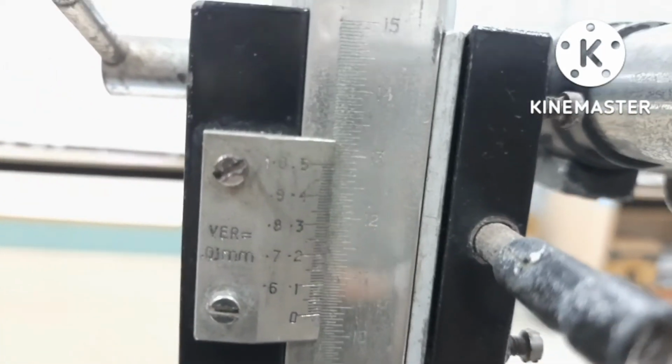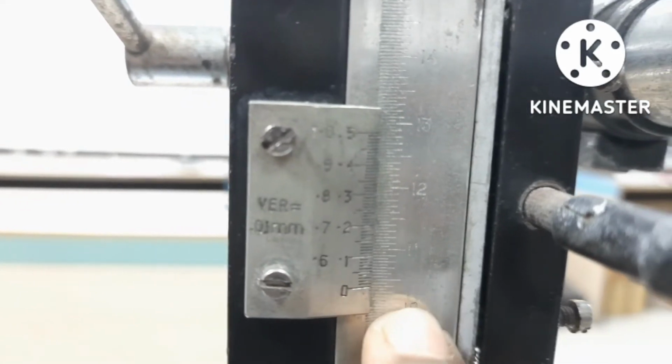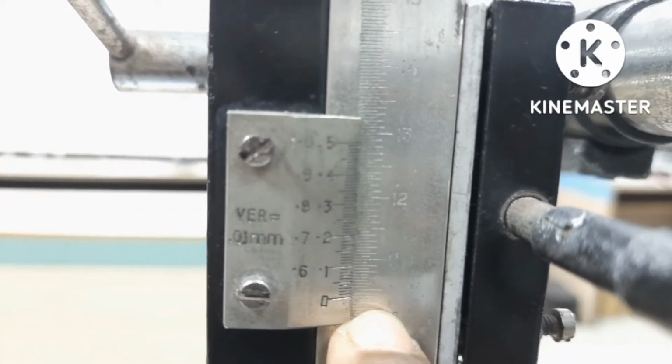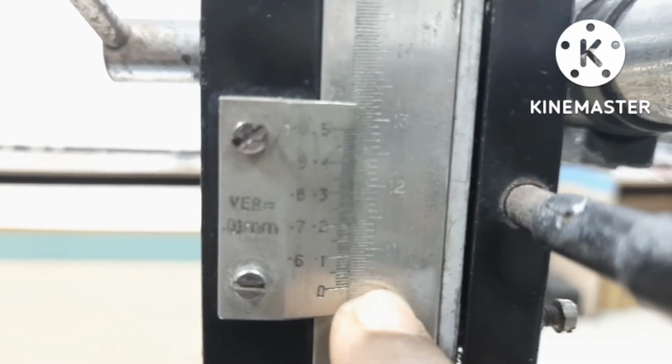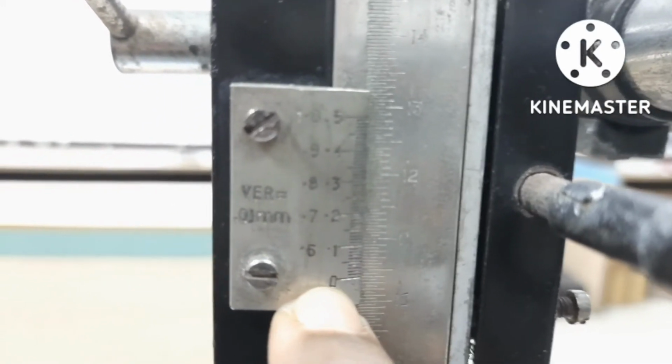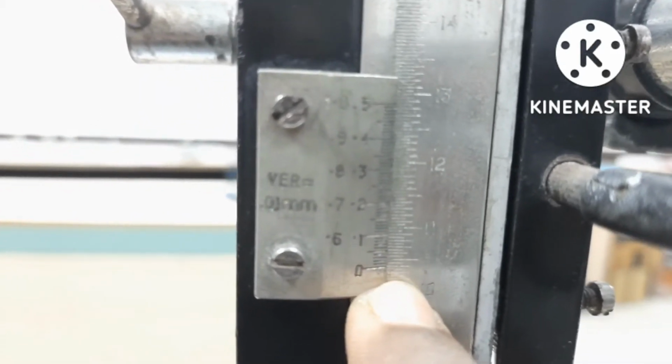You can see that it is 10.0, and then 10.1, 10.2, 10.3 and 10.4. So at 10.4 the 0 of the Vernier scale coincides with the main scale reading.